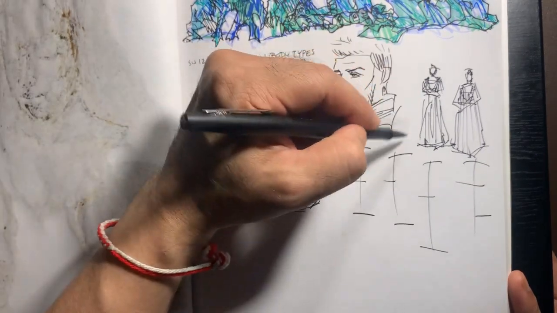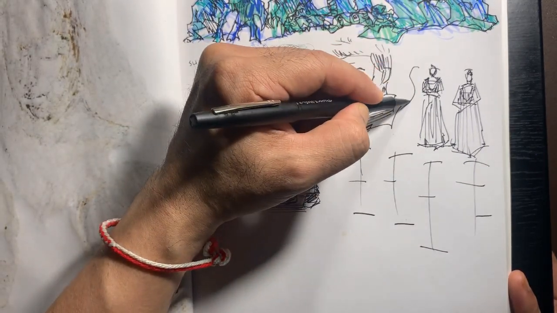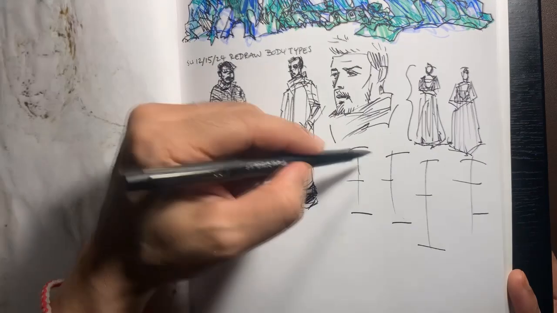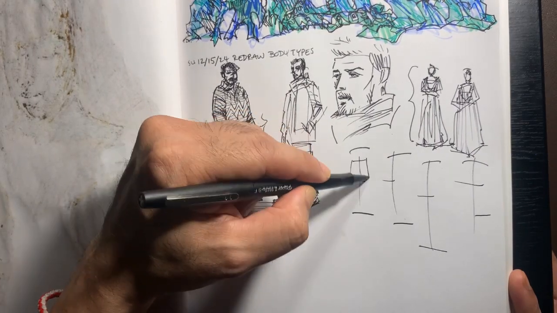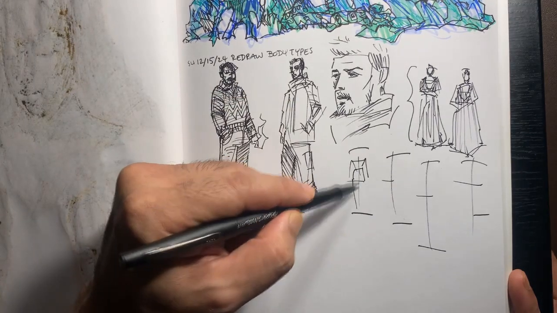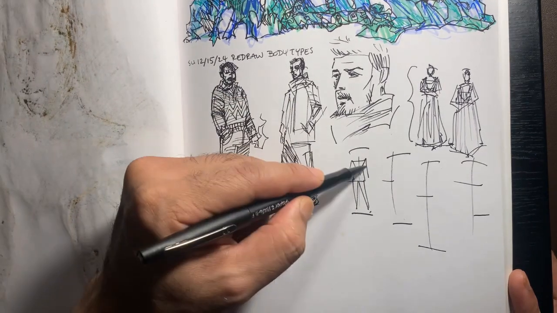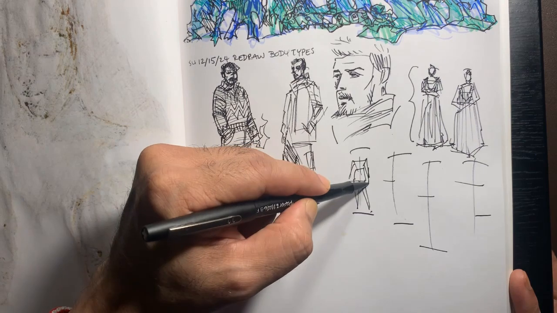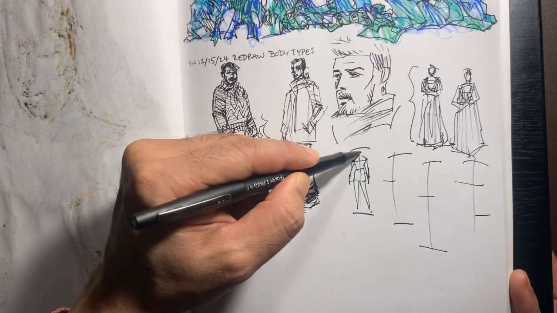So, and we're talking about the figure. So sometimes you want to do the mannequin without the clothes, or just the bare mannequin.